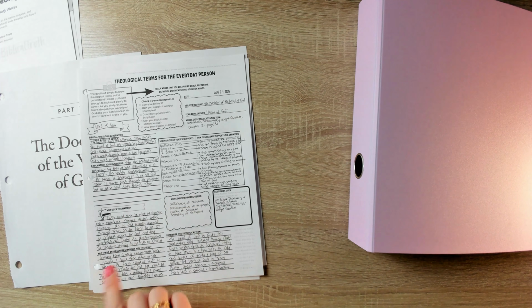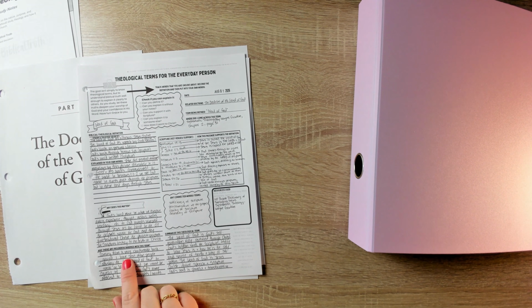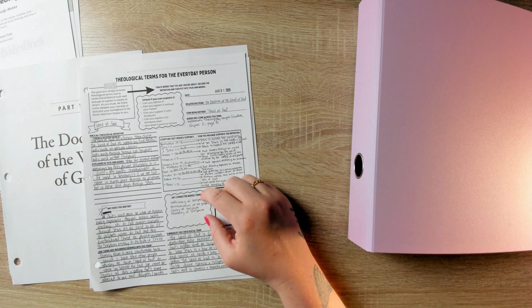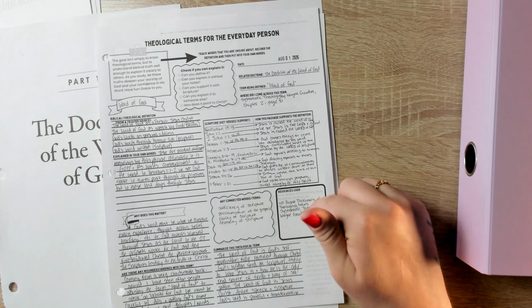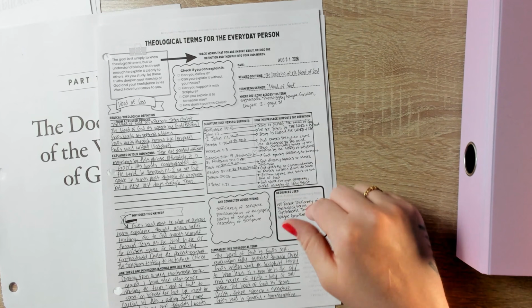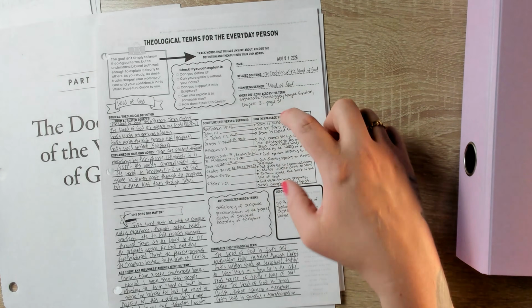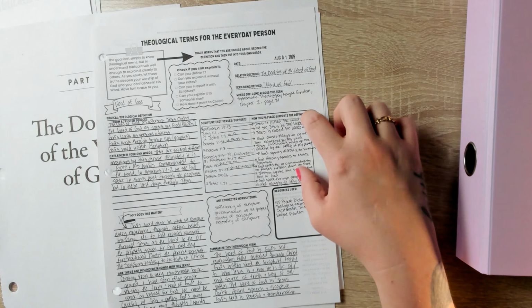Why does this matter? And then, are there any misunderstandings with this term? And then summarize this theological term, and then any connected words or terms with this. And then I put here any kind of resources used. Here is where I have key scripture verses to support it, and then how this scripture supports this definition.